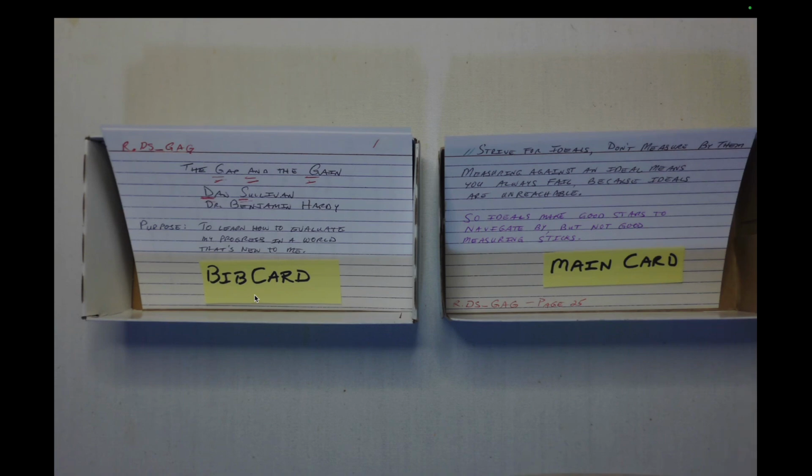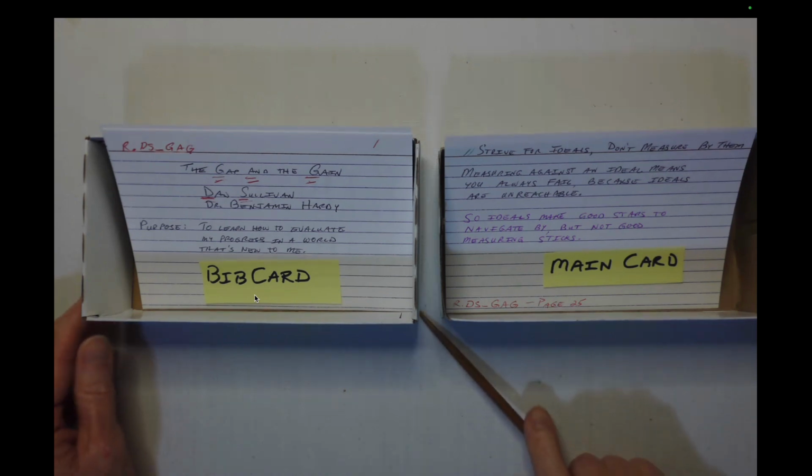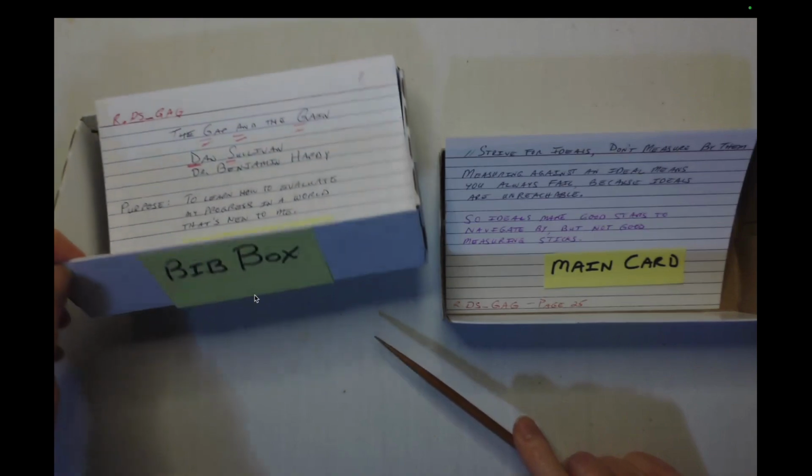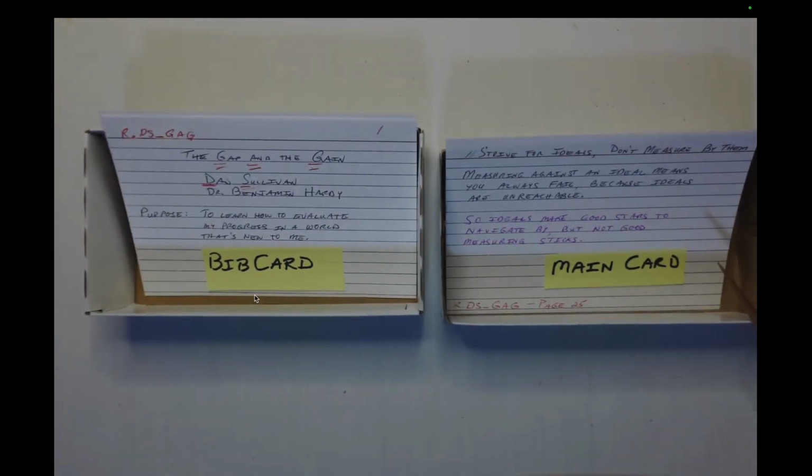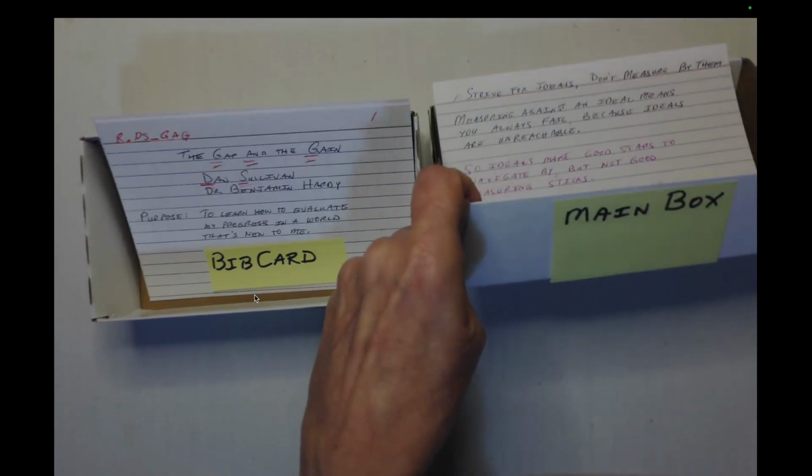Okay, we've accomplished an awful lot already, and I want to begin in this down-facing camera section with a quick review of what we've covered already, because it's pretty amazing, and you have already conquered 2 of the most important types of cards that you will find in your Zettelkasten. We began with the bib card, learned how to create it, and we filed it in the bib box. Then we learned how to create a main card, and we filed it in the main box.